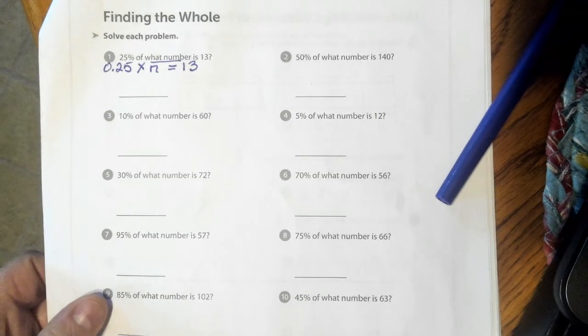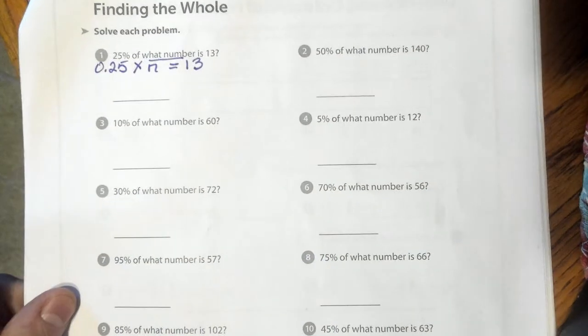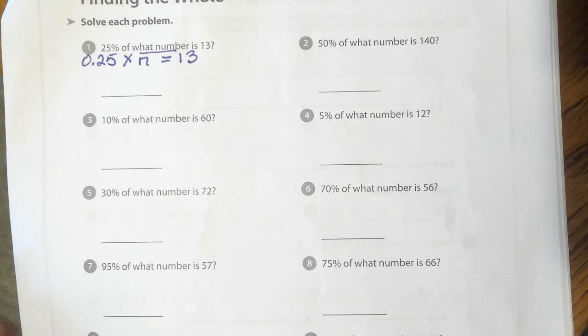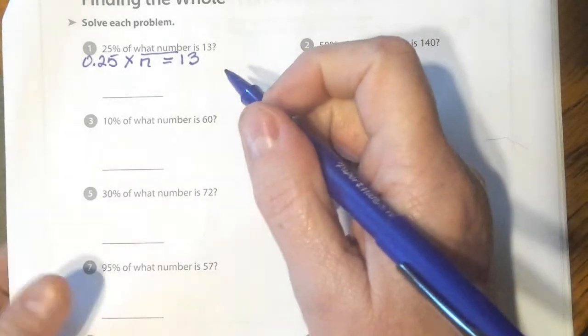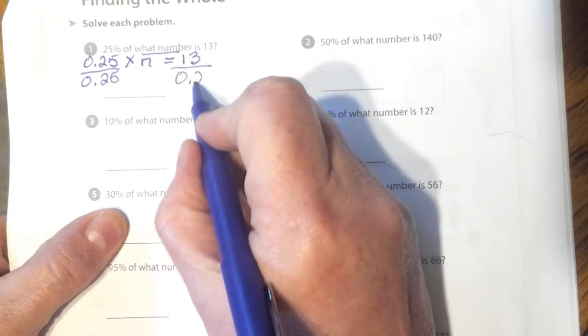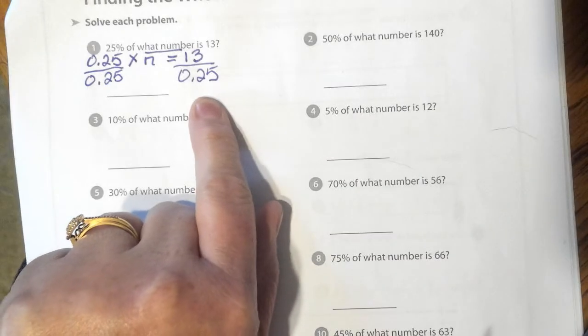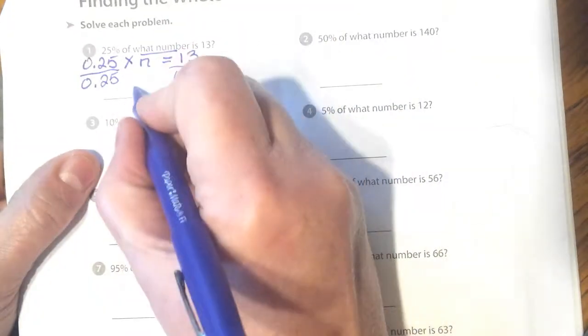So like I said, today is March 27th, and we're working on page 15 today. Yesterday I kind of started you off with this to show you how to set it up, and what you would do from here to continue it on your calculator. Then you are going to divide by 0.25. So you would have 13 divided by 0.25, which would get you 52.